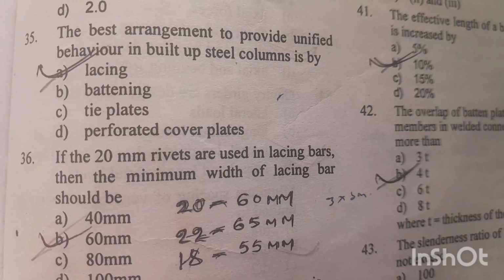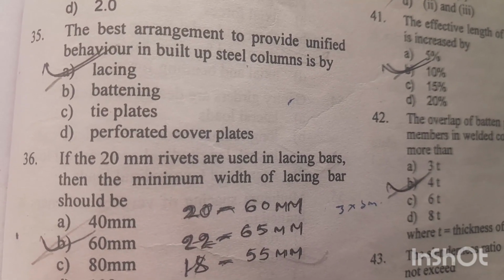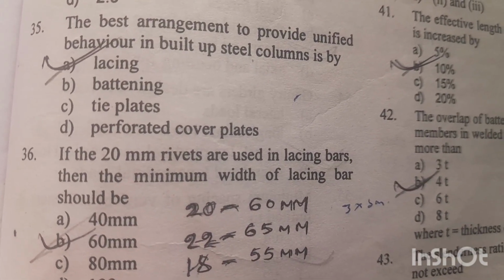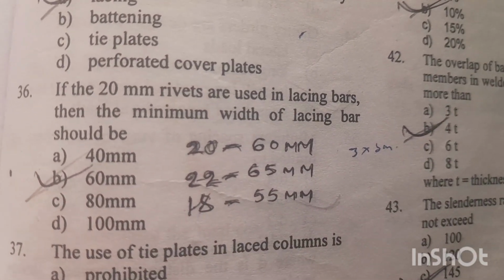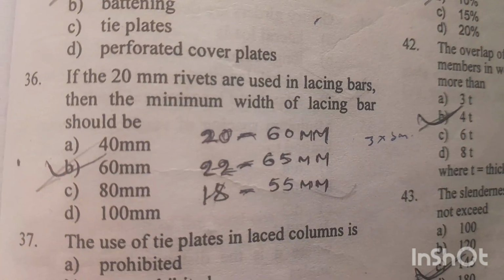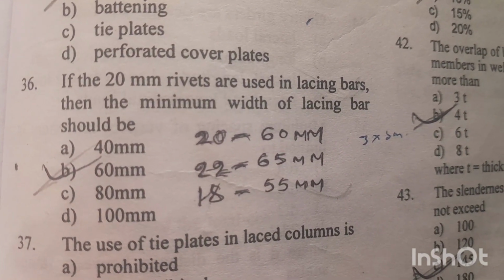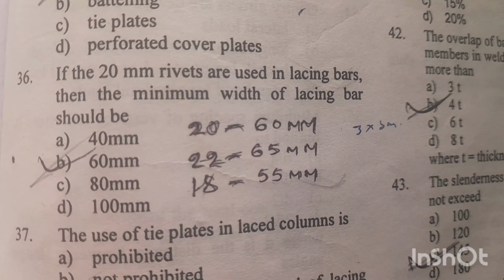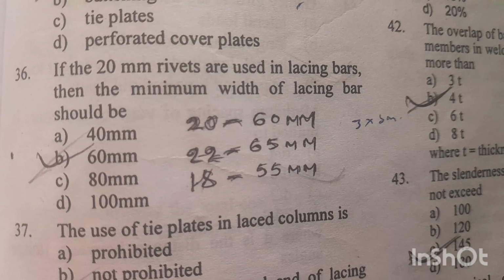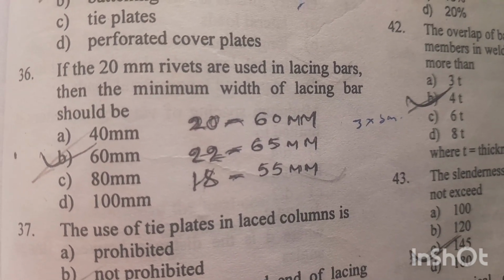Question number 35. The best arrangement to provide unified behavior in built-up steel column is by lacing. Option A is right answer. Question number 36. If the 20 mm rivets are used in lacing bars, then the minimum width of lacing bar should be 60 mm. Option B is right answer. If the rivet diameter is 22 mm, the width of lacing bar will be 65 mm, and the width of lacing bar will be 55 mm if the diameter of the rivet is 18 mm.